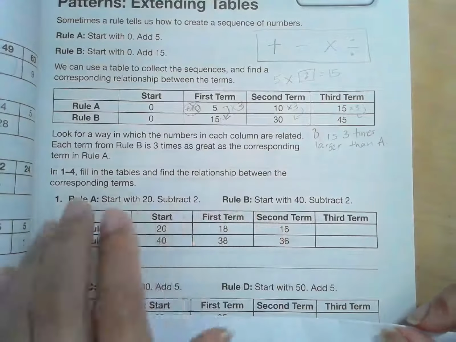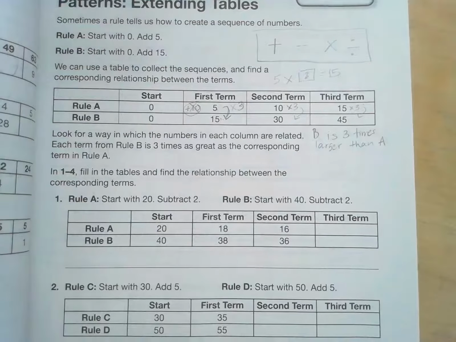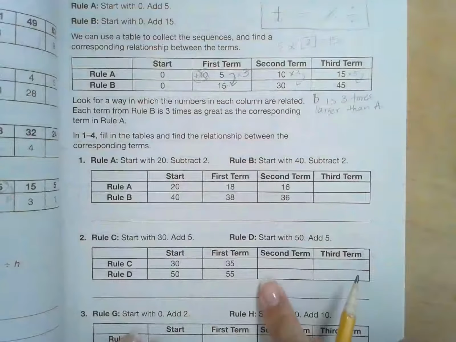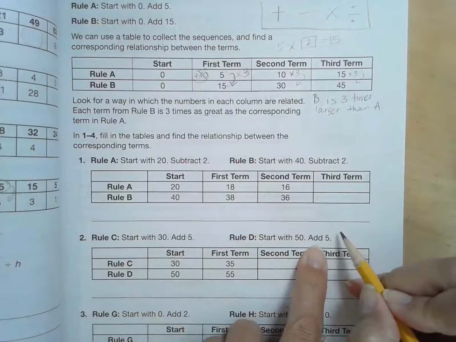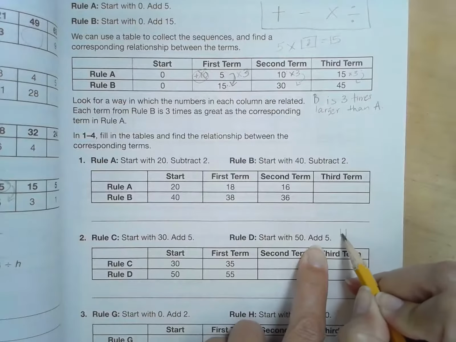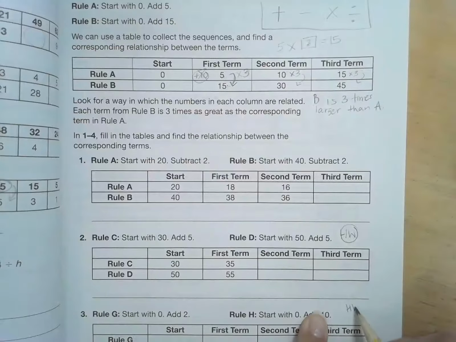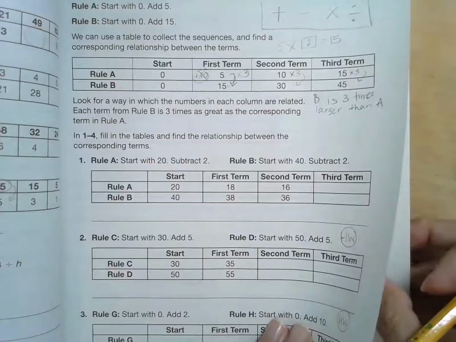So let me talk about problem number 1. We're going to practice another one of these. 2 and 3, I want you guys for homework. I want you to do problem number 2, and I want you to do problem number 3 as homework. I'm going to have one more problem for you to do as homework on the next page. Okay? All right, so let's talk about rule A.